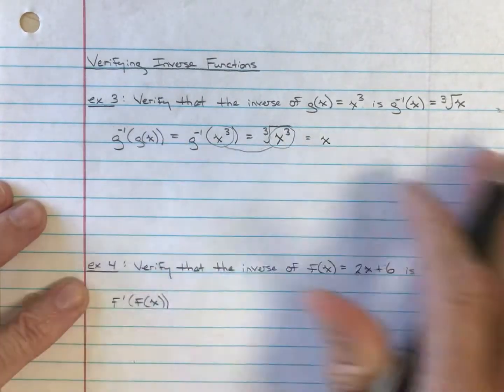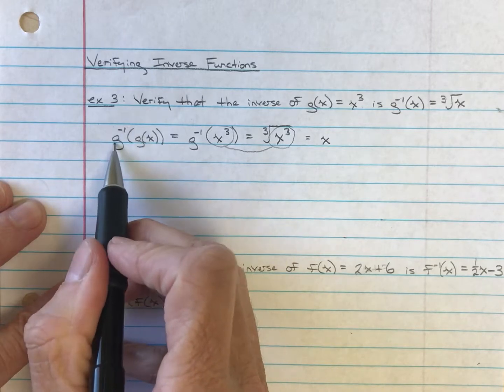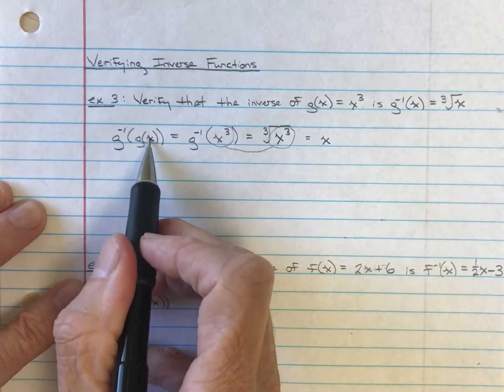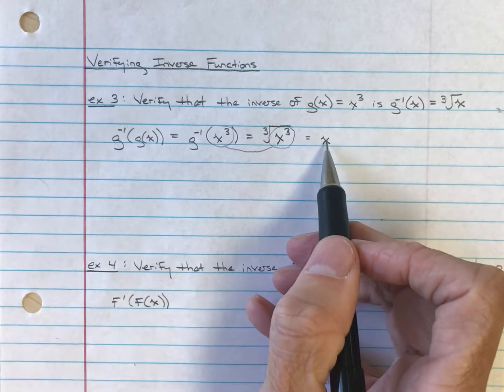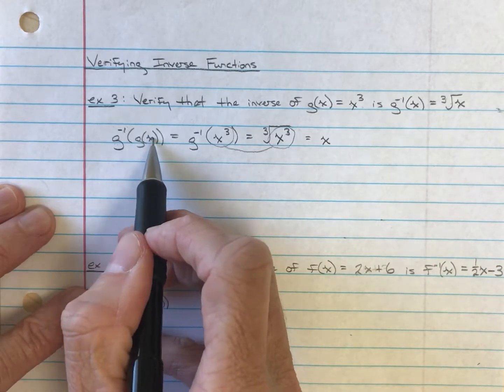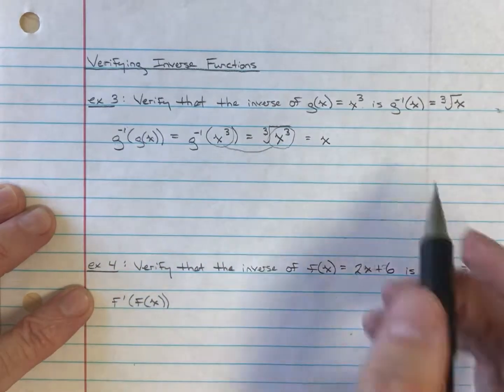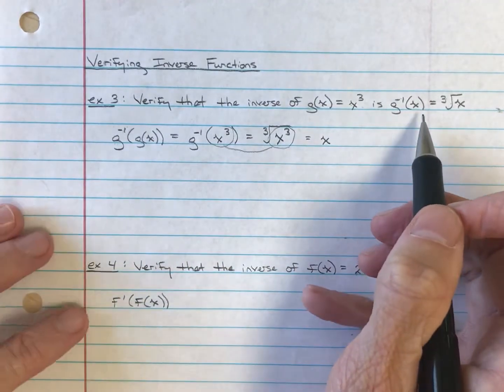So we see that the inverse g function of the g function gives us back the x we're looking for. We started with x, we put it into the function, and then we put it into the inverse function, and we got back to x. So these two functions are indeed inverses.